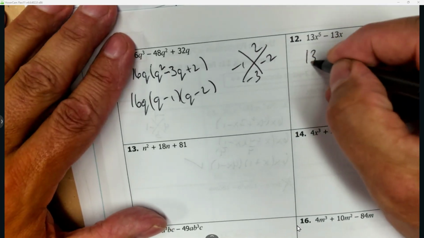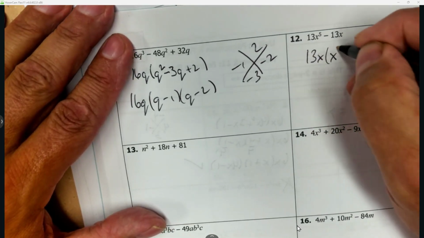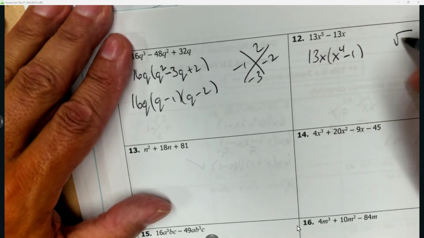Again, we're going to factor out. So this is x and leaves us with x to the 4th minus 1. This is called a difference of squares.